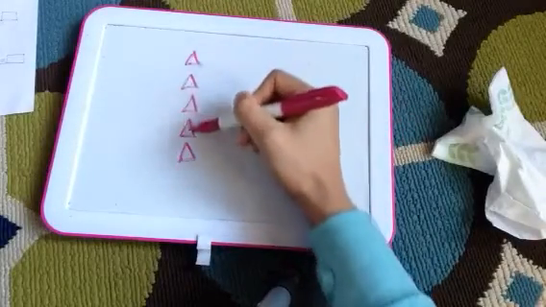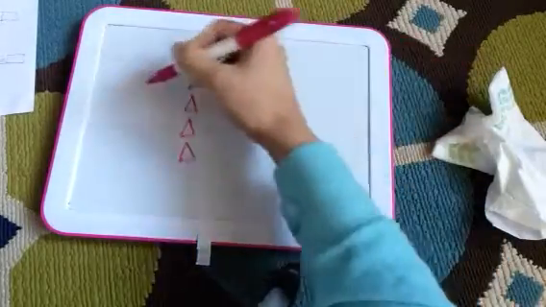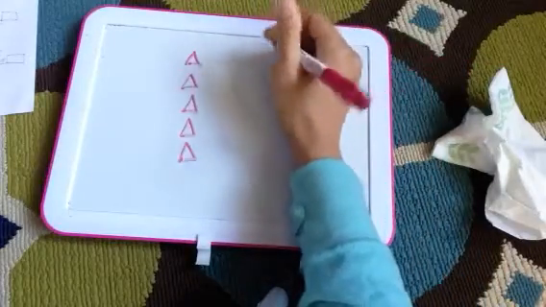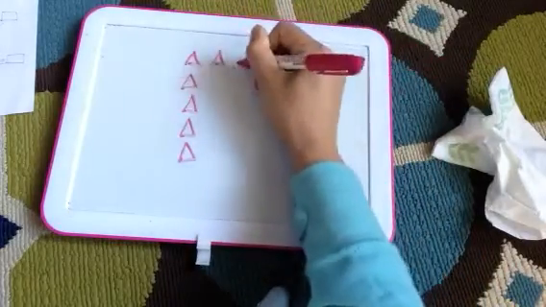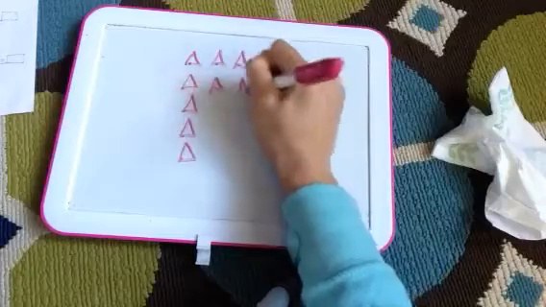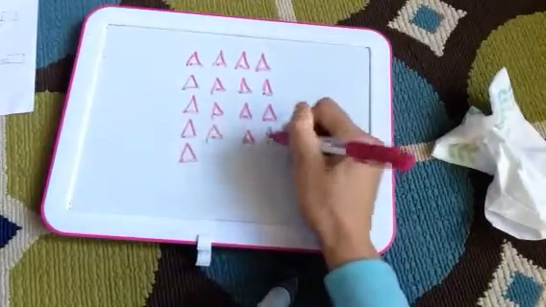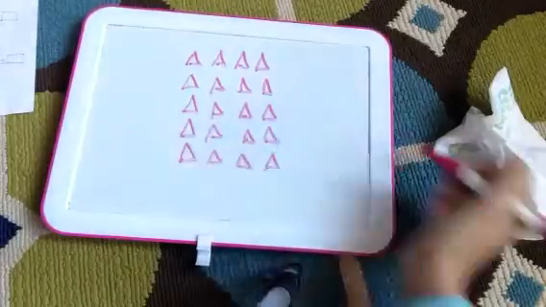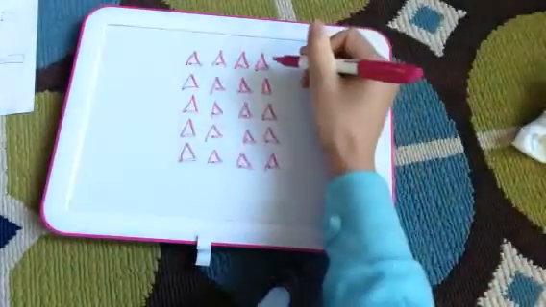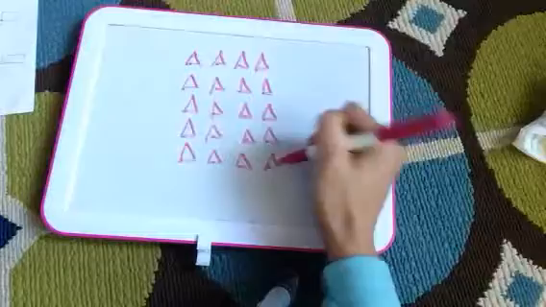So 1, 2, 3, 4, 5, my row goes horizontally, and I have 3 triangles, let's do 4 triangles in each of the rows. That is the size of the group, is 4. The number of groups is 1, 2, 3, 4, 5.